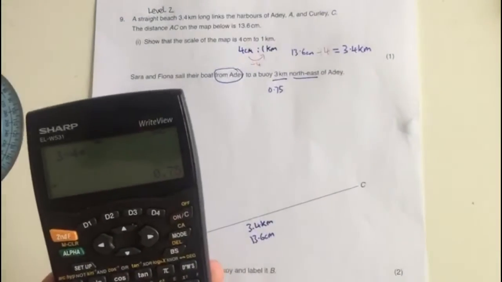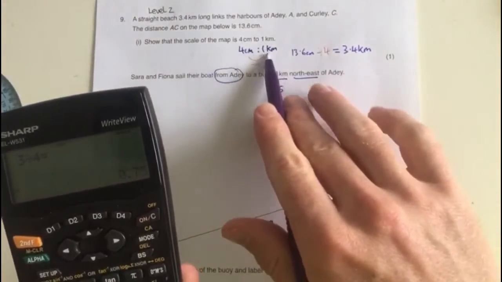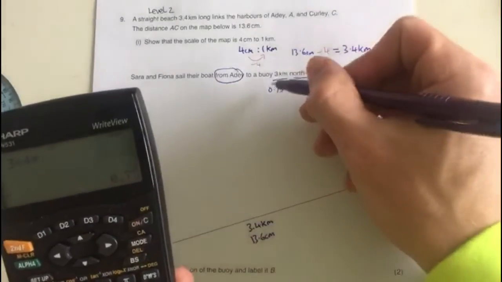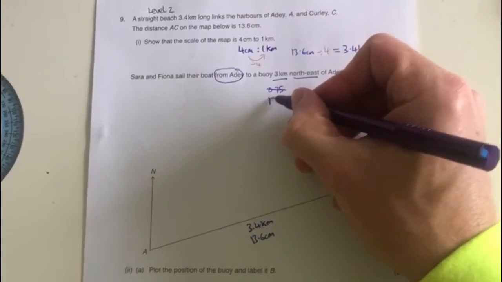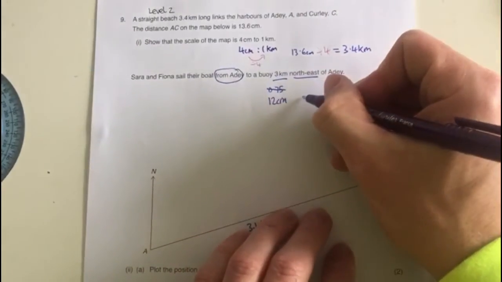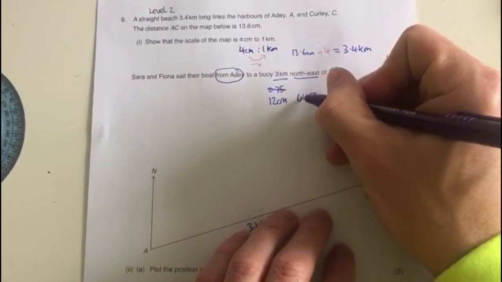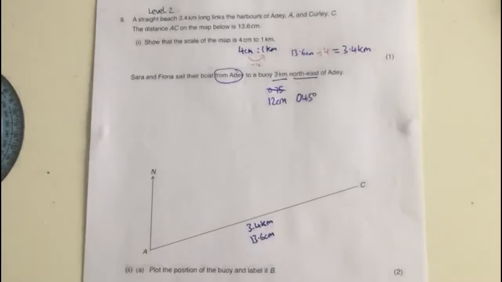If you notice, I've done that the wrong way, haven't I? To go from kilometres to centimetres, the inverse, I need to times by 4. So that's going to be wrong. It's actually 3 times 4, which I can do in my head, 12 centimetres. And northeast, we should know, is 45 degrees. I might put it in a bearing format, 045, just to make sure. And of course, they ask, plot the position of the buoy and label it B.